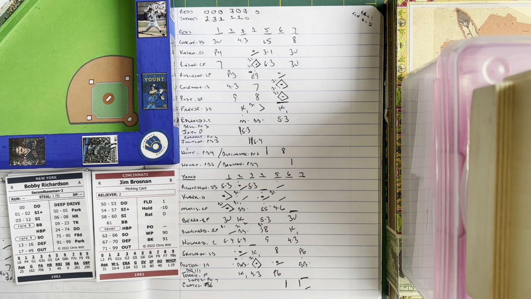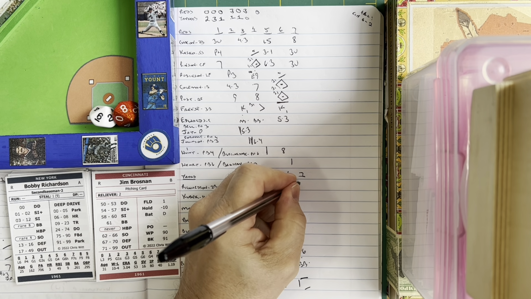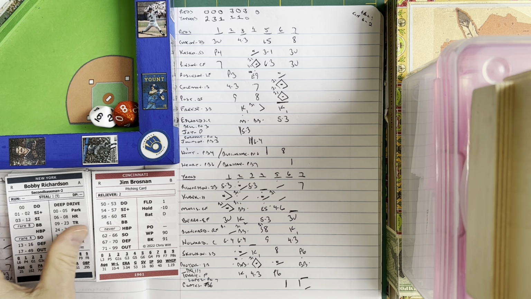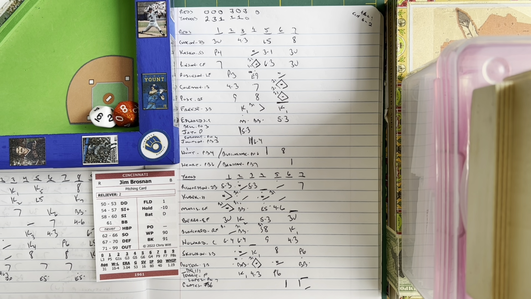Brosnan from the stretch. The pitch to Bobby, who's 2 for 4. The 4 for 4, Kubek, is on deck. The pitch from Brosnan is hit to left. Frank Robinson in his tracks is going to make the catch for out number 2.